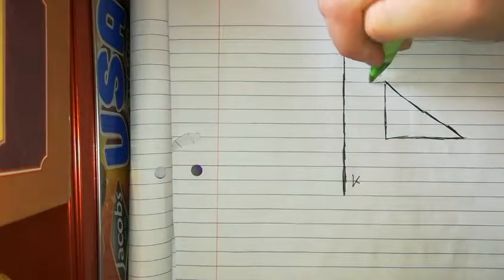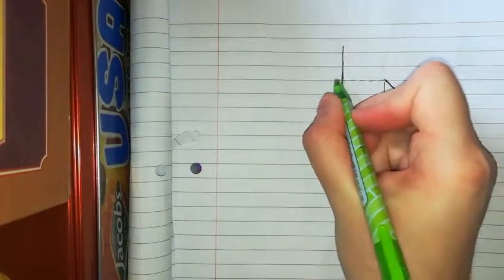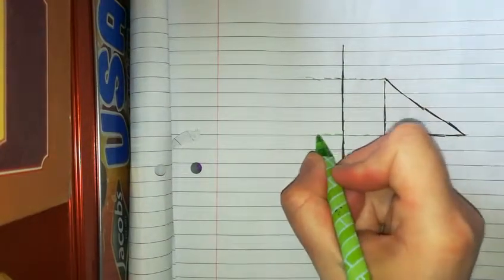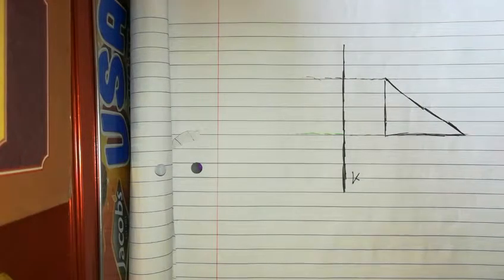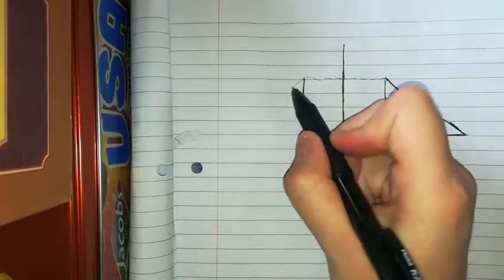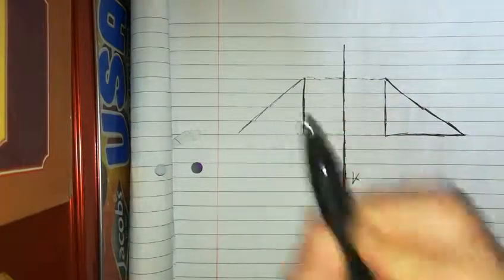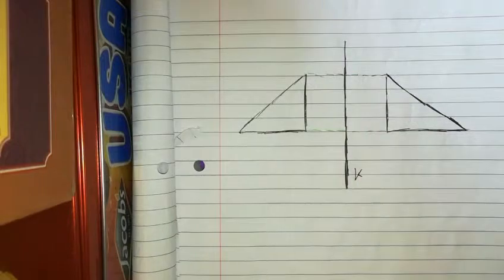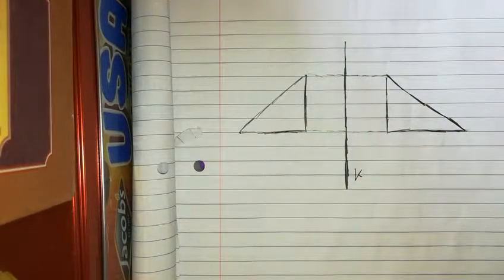If I was to draw this under axial symmetry, whatever distance I had to go in, it's going to be the same distance I have to go out. So it's literally going to be like a reflection. It's going to look something like this. So that would be axial symmetry through the line K.